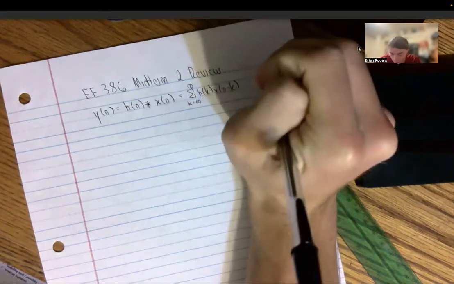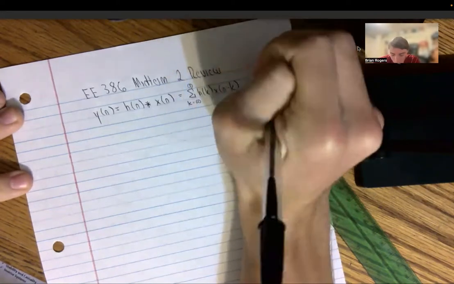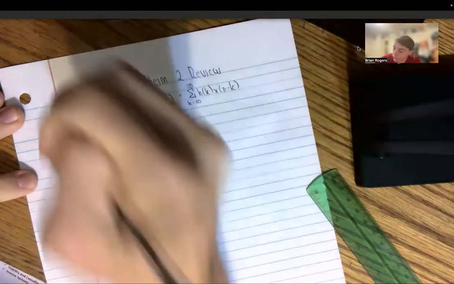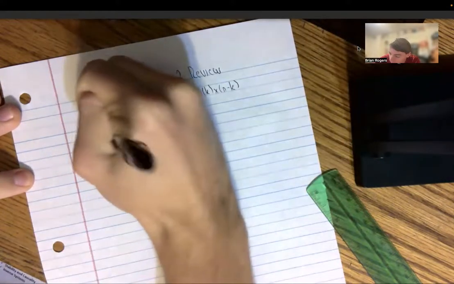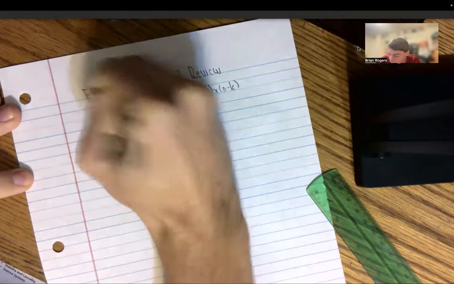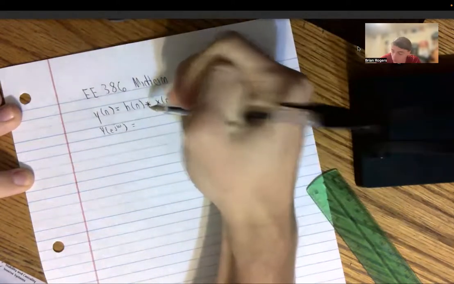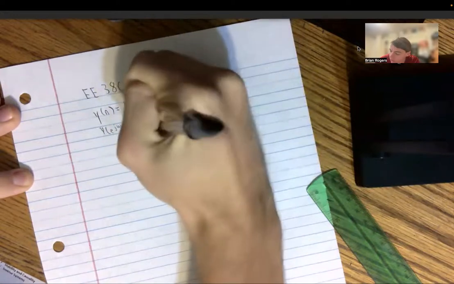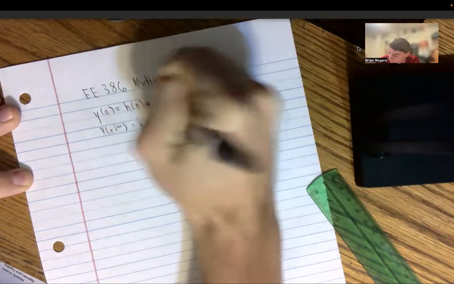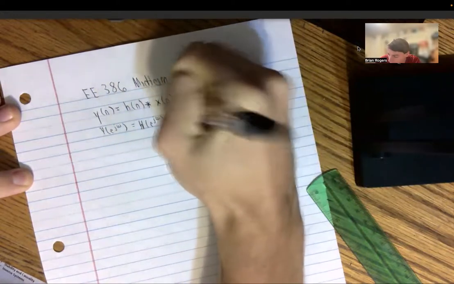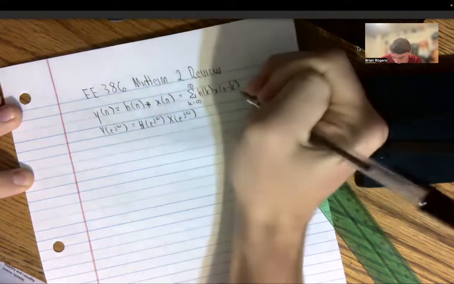And when you do the discrete time Fourier transform, you notice you get y e to the j omega is equal to, and instead of convolution, it becomes multiplication. So it's just h e to the j omega multiplied by x e to the j omega.